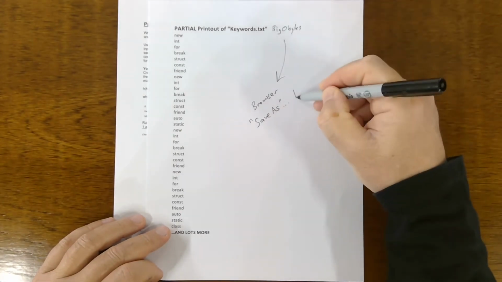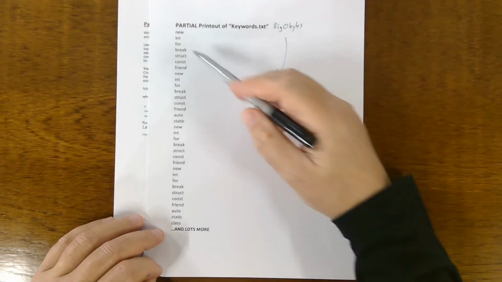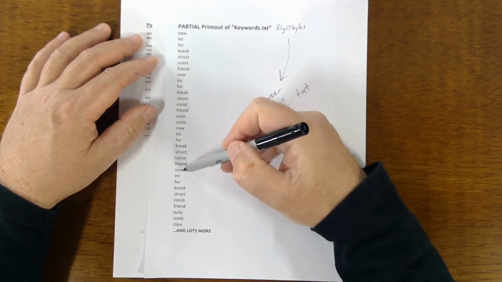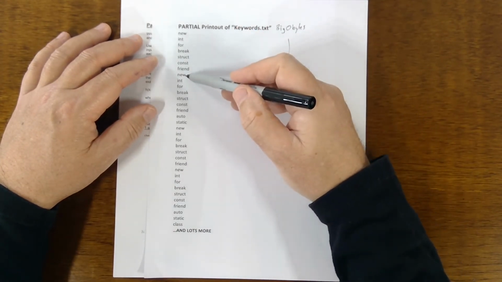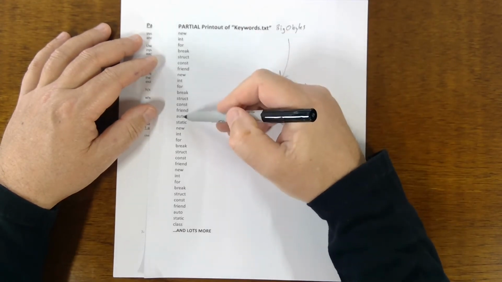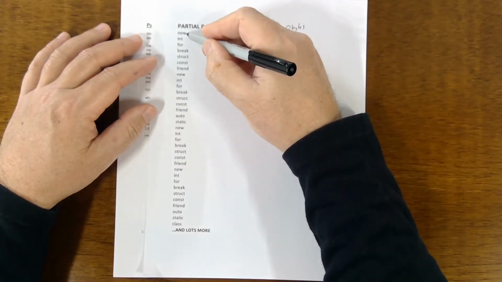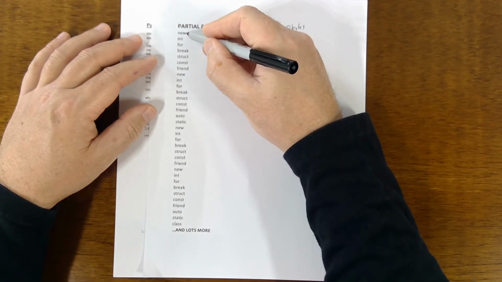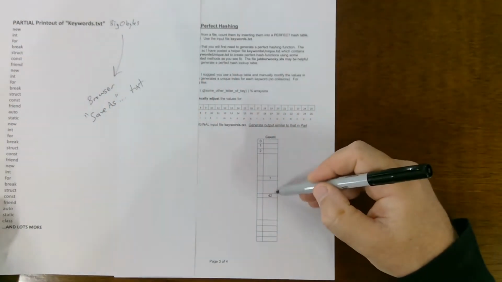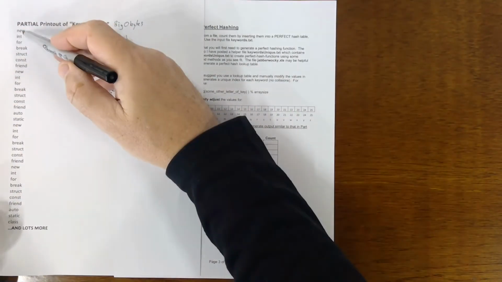So do this, save it as a TXT file. There's lots and lots of these guys. New, and then here's new again, and new again, new again. There's at least 4 or 5 news, a couple of ints, stuff like that. But you'll read new, you'll calculate the index, you'll go to that location and increment the count. And you'll read int, go to that location, increment the count. And each one of these will be unique, so there's no need to resolve collisions.